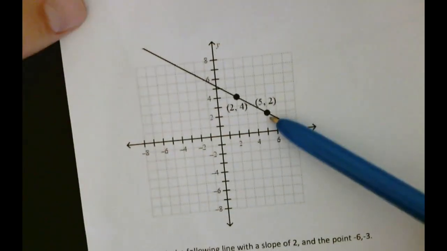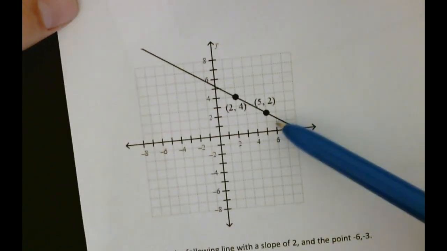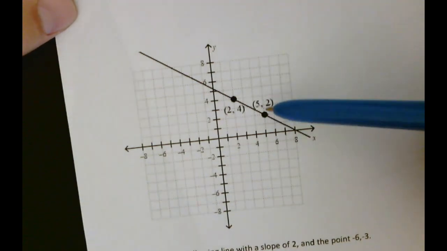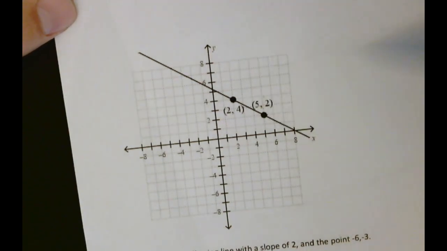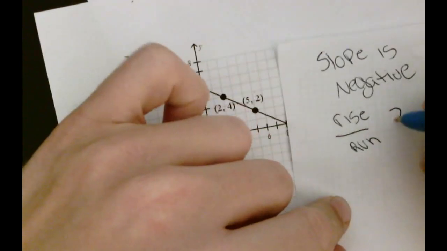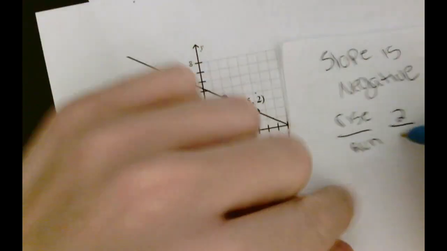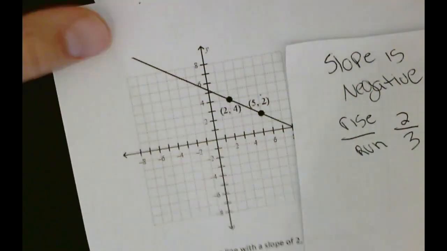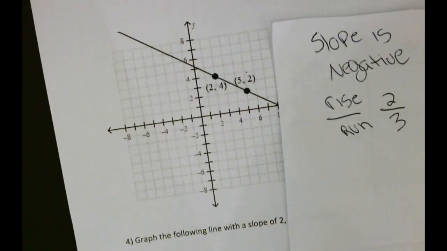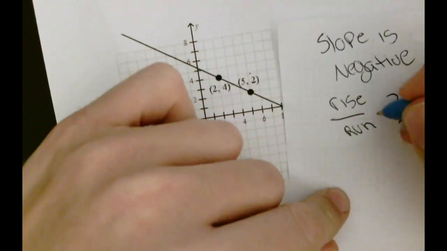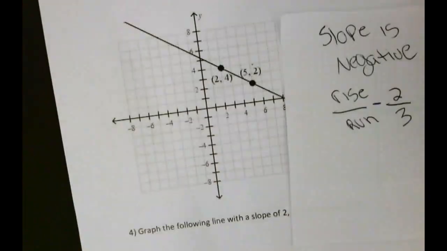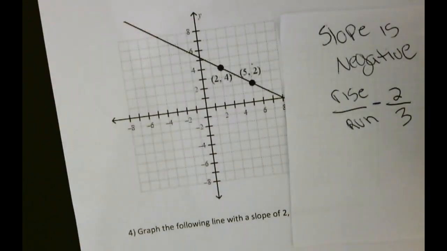So we'll start here on our bottom point, as we do when we have negative slope. We'll go up 1, 2. So our rise in this case would be 2, and then we go over 1, 2, 3. So my slope then is 2/3. Am I missing anything on my slope? Well, as we mentioned earlier, this is a negative slope. So it's going downhill 2/3. Or it's going downhill 66%.